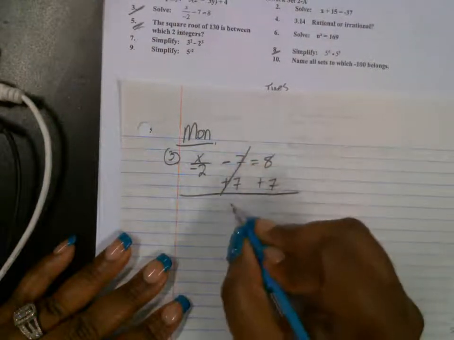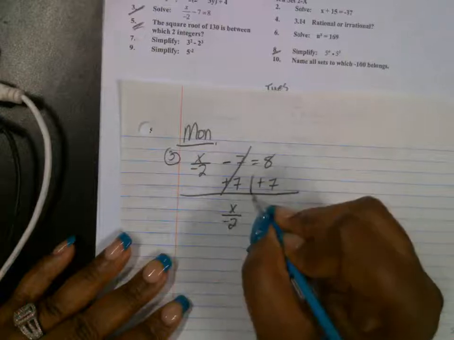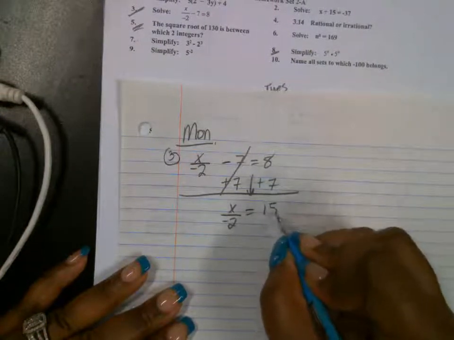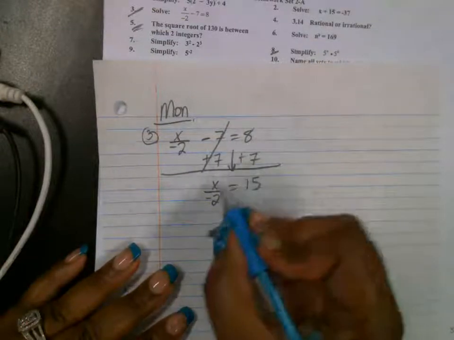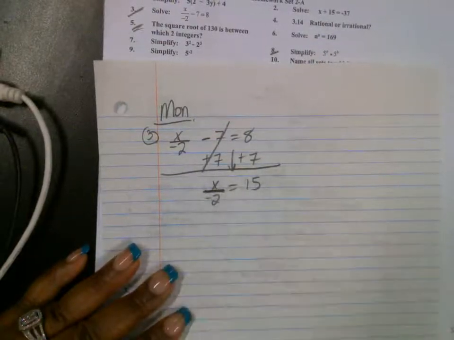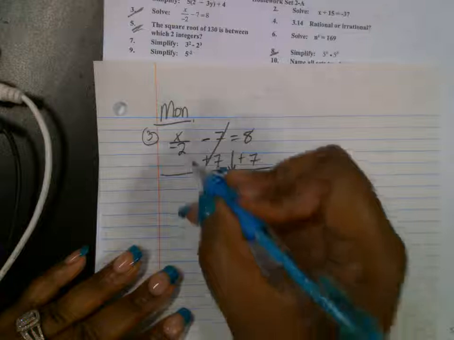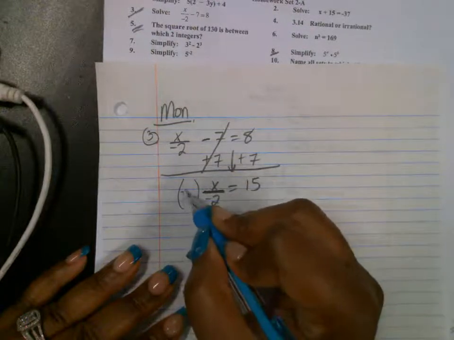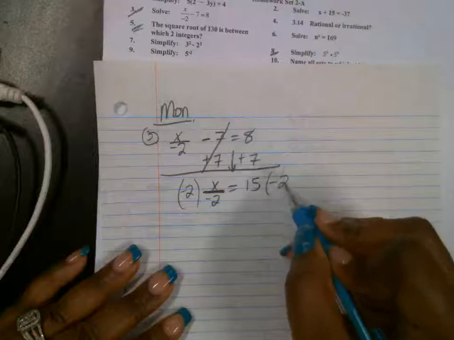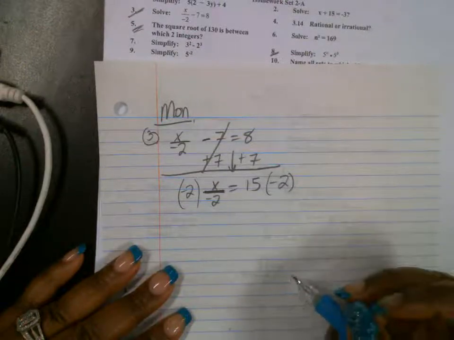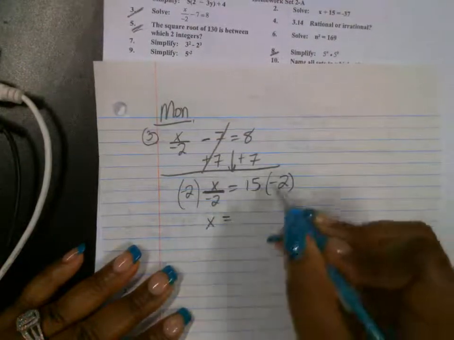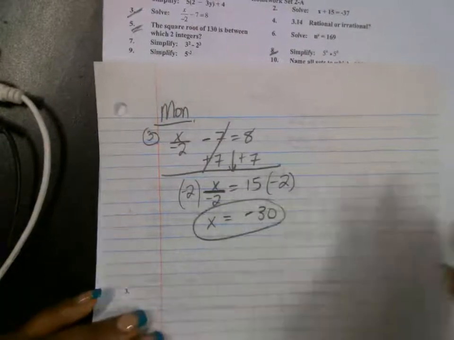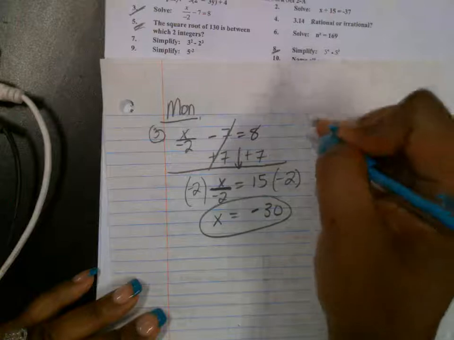Let's bring this down. X divided by -2 on this side. And on this side, this gives me what? 15. Very good. So now this is division. The opposite of division is multiplication. So you're going to multiply by the reciprocal of 1 over -2, which is -2 over 1 or just -2. Okay? This gives you x is equal to a negative what? 30. Okay? That's number 3.